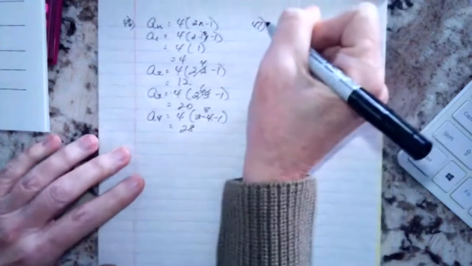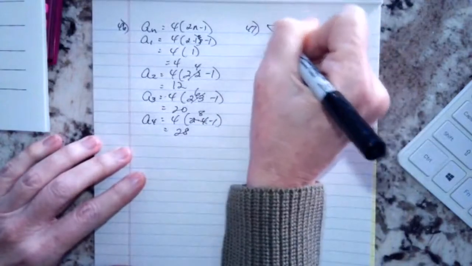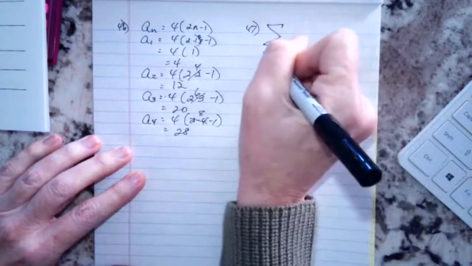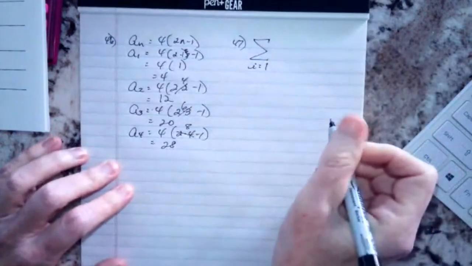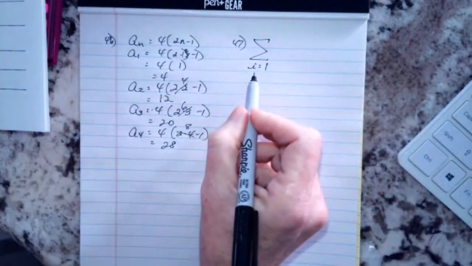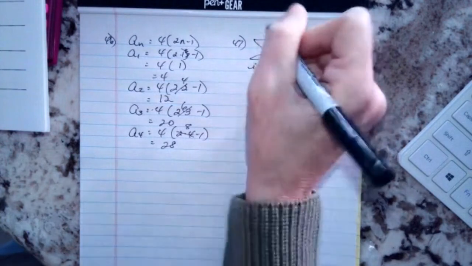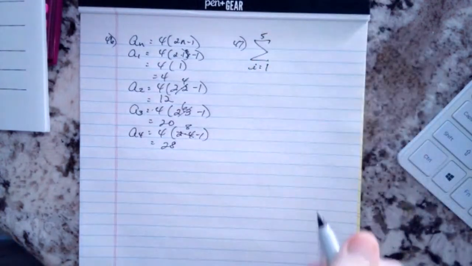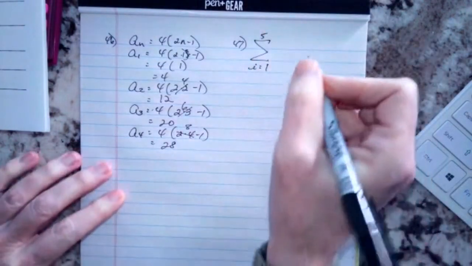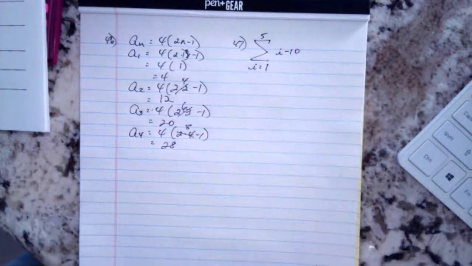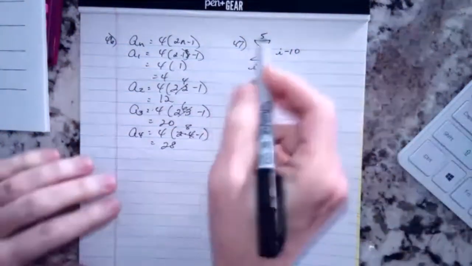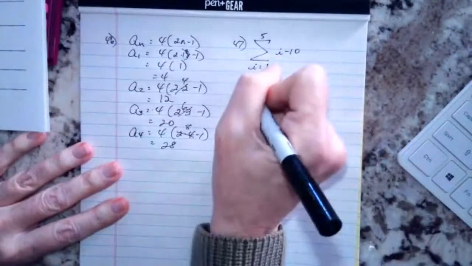Number 47 is asking you to come up with the sum. Giving you that sigma, letter i equals 1. That means we're going to start with our first variable being a 1. Our last variable will be a 5. And the formula we're plugging in is i minus 10. Okay, I think this was the one you had on your test, but you went different on that.